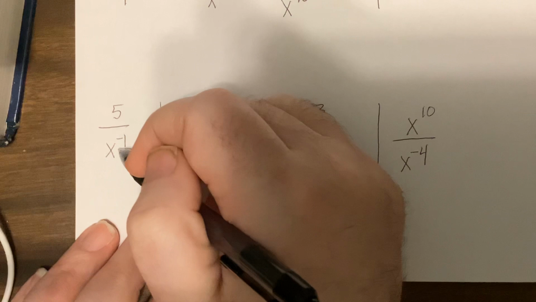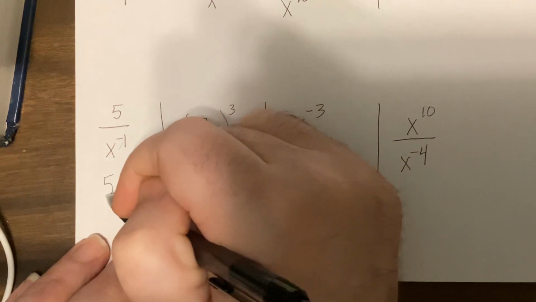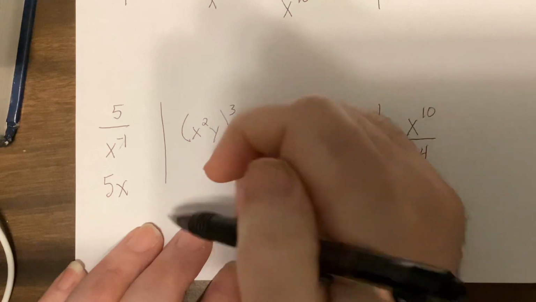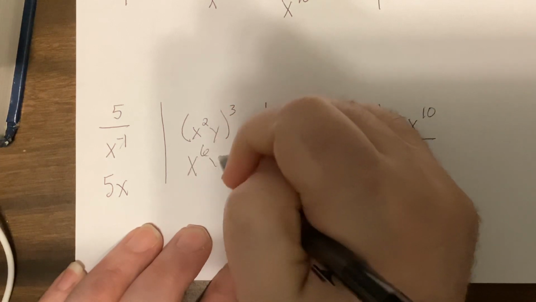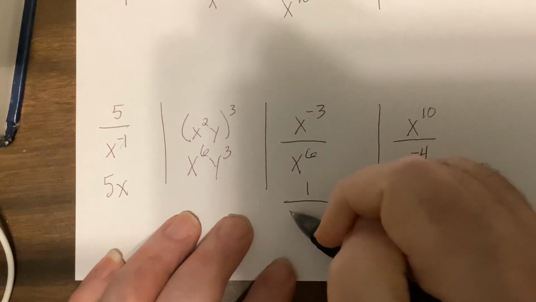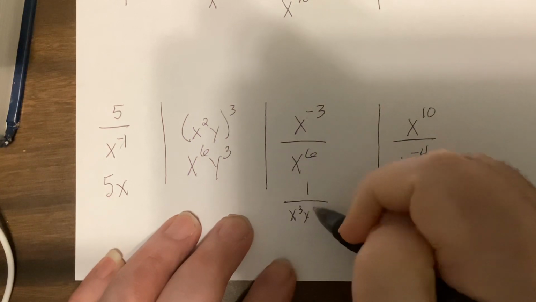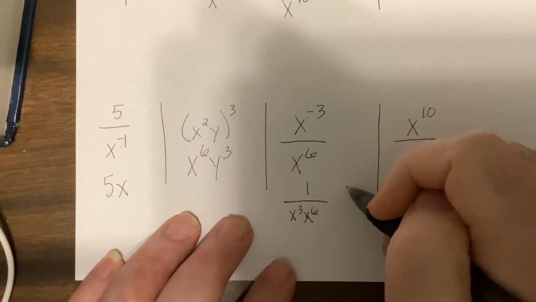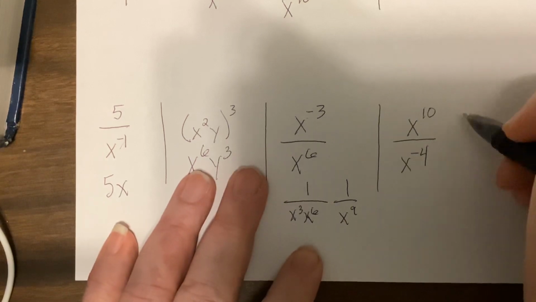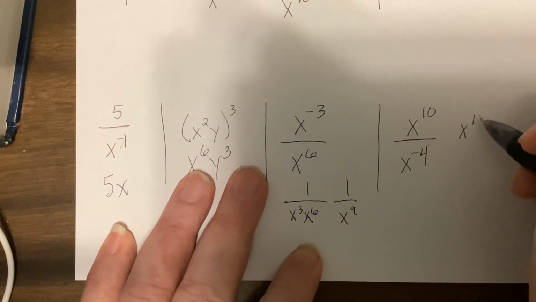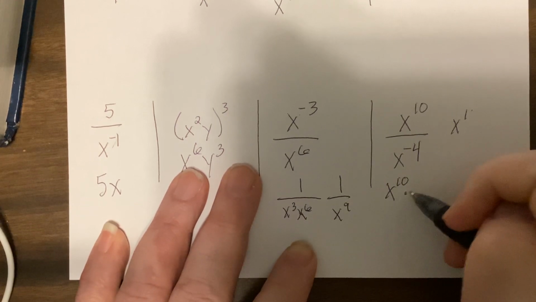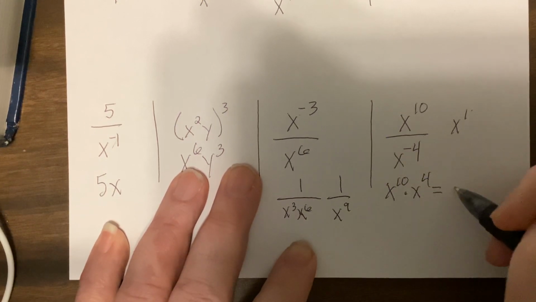Okay, negative power. Move it on up. This one, you have a product to a power, you raise both to that power, so it's x to the 6, y cubed. Bring this on down. Then when you multiply two things in the same base, you add, so it'd be 1 over x to the 9th. Bring it on up. Oh, it's off the screen. Sorry, x to the 10th times x to the 4th equals x to the 14th.